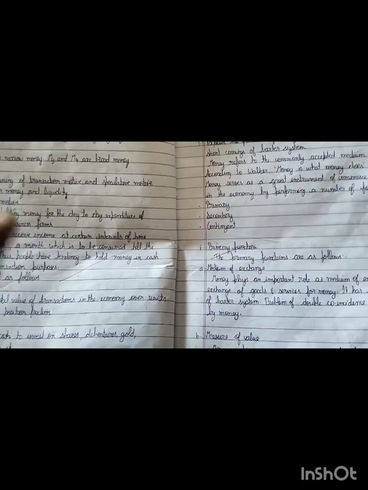Okay, next is the 6 markers. We have 4 questions in this. So explain the functions of money. How does it overcome the shortcomings of barter system? So for any 6 marker or 4 marker, you need to always make sure that you have an introduction, the body, and the conclusion. You need to always make sure that the examiner is able to differentiate between your body, between your conclusion and your introduction.